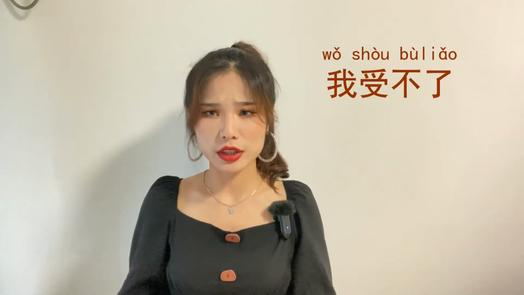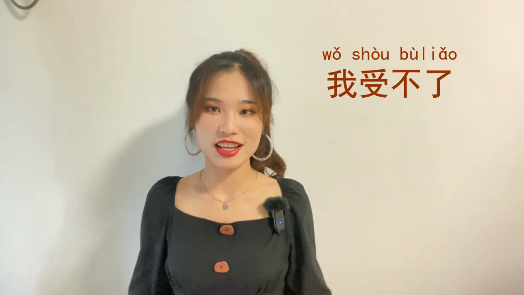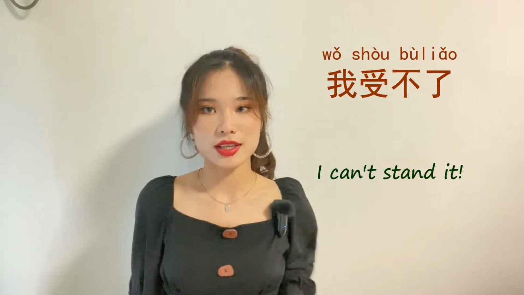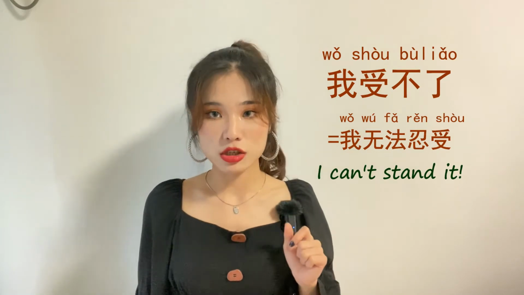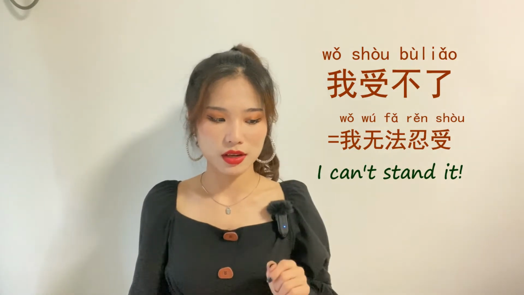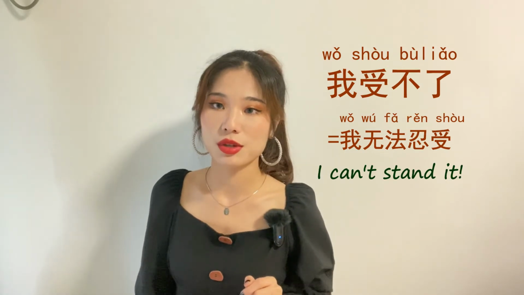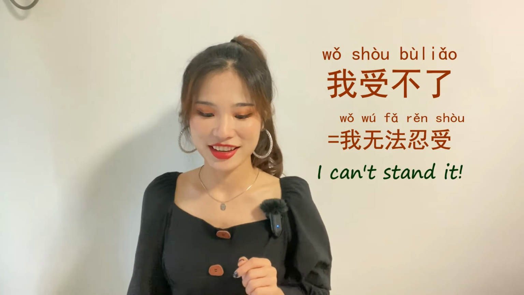Trust me. Right, so the next example, 我受不了。Which means I can't stand it. And also it is equal to 我无法忍受. But the second one sounds very, very literal and less natural. It's better for you to use the first one, 我受不了, with the complaint intonation.